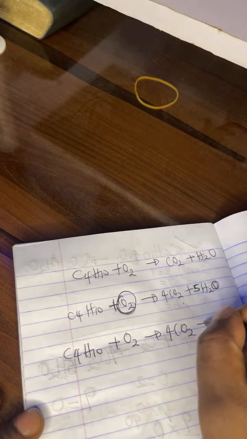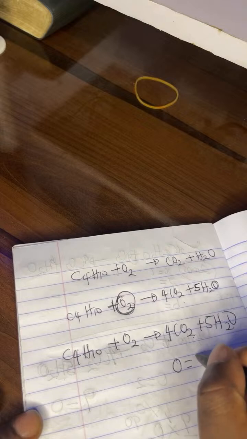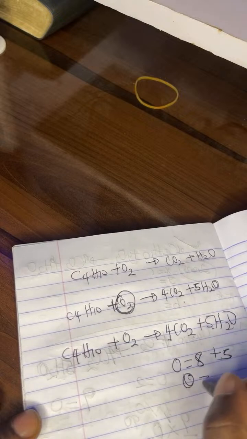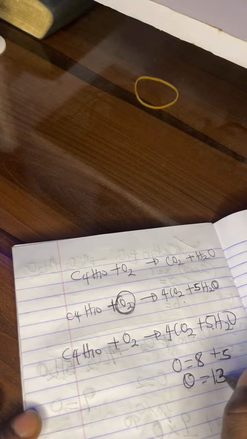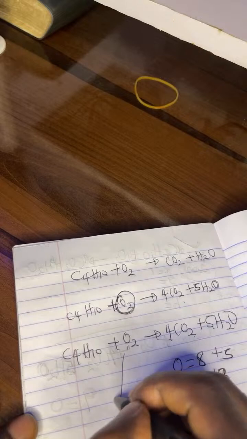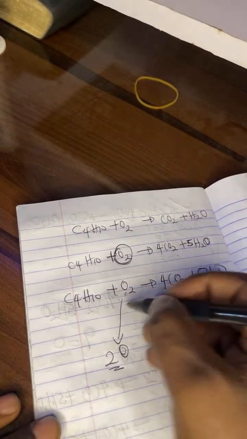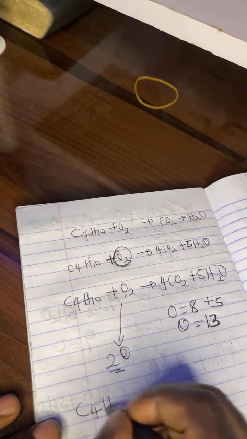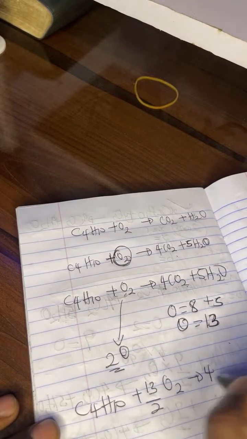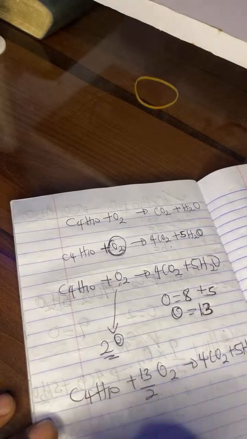So 4CO2 plus 5H2O. Oxygen here is 4 times 2, 8, plus how many oxygen? 5. So the total number of oxygen on this side is 13. You understand? It's 13. So I want to make the oxygen on this side, which is 2O, and the oxygen on this side, which is 13, look the same. So what I will do is C4H10 plus 13 over 2 O2 to give 4CO2 plus 5H2O. Right? So what I will do is multiply through by 2.